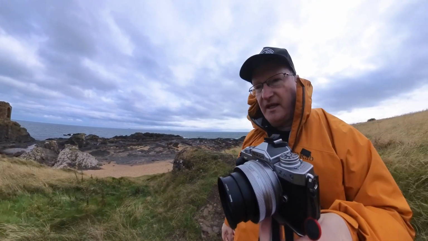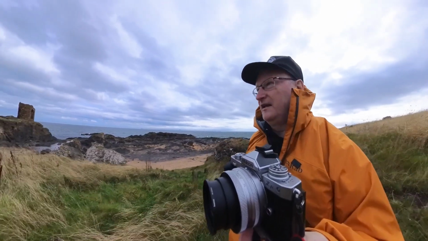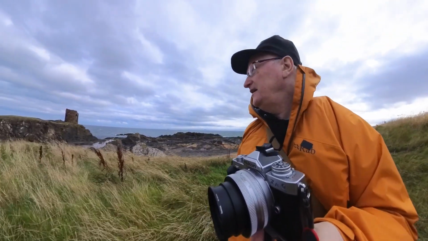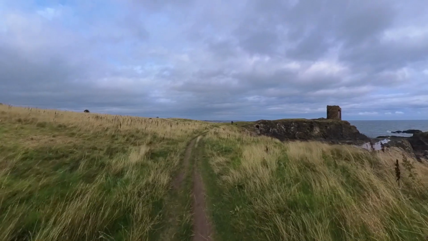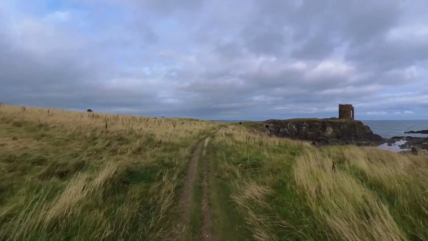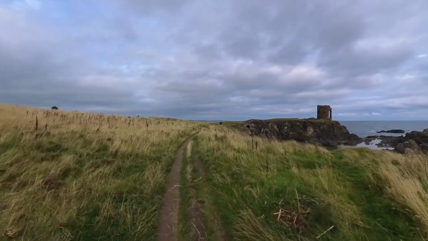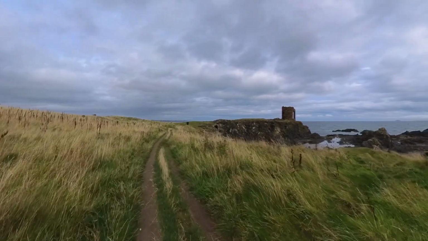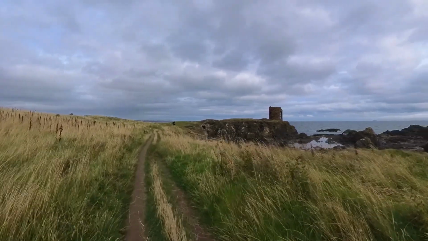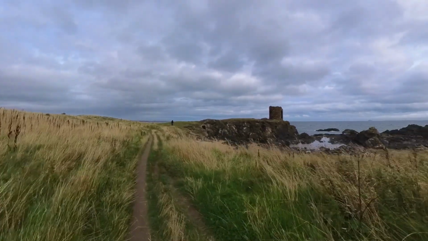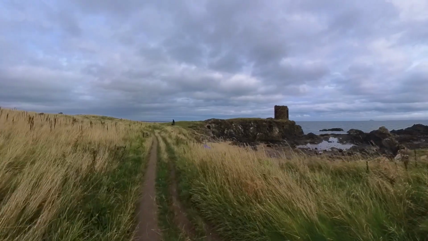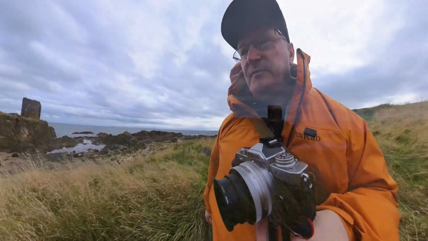Can you tell it's windy? Is it? Can you tell? So you can see the path is a well-worn path. It's not a made path, it's not laid, it's not hard standing or anything, it's just a muddy path in the winter probably.